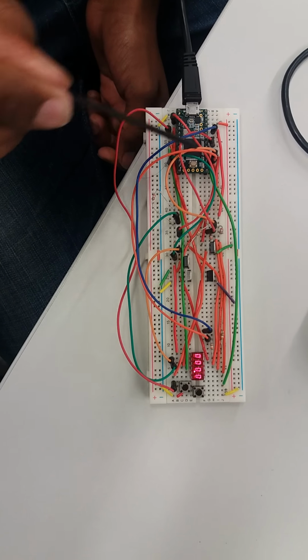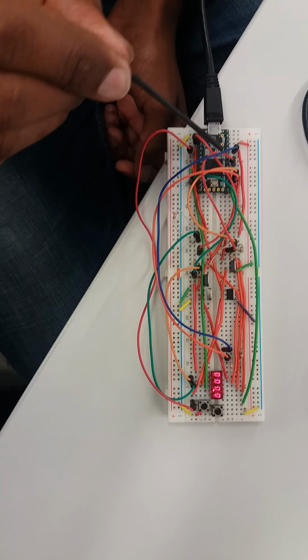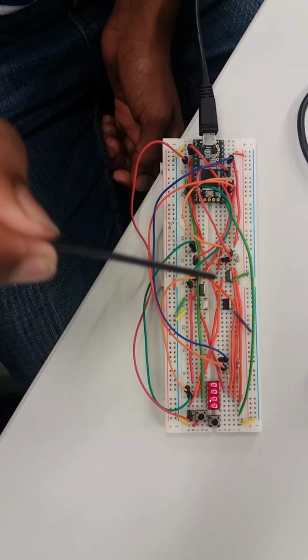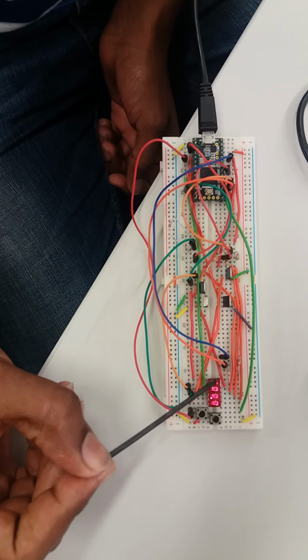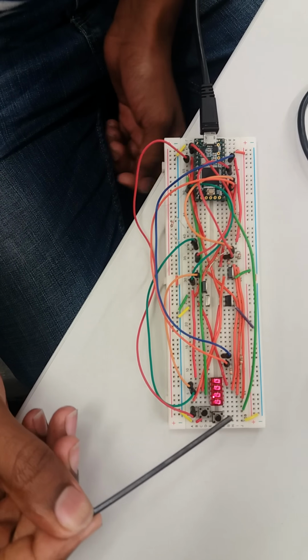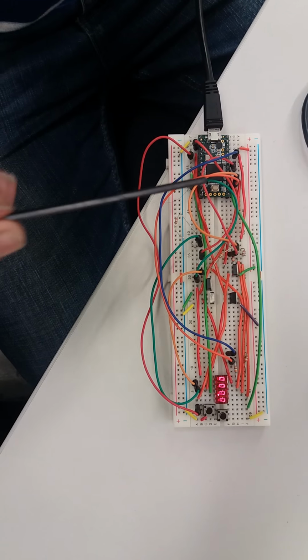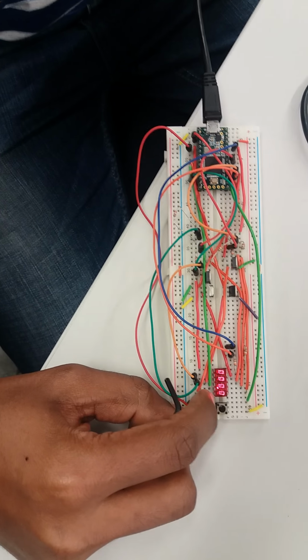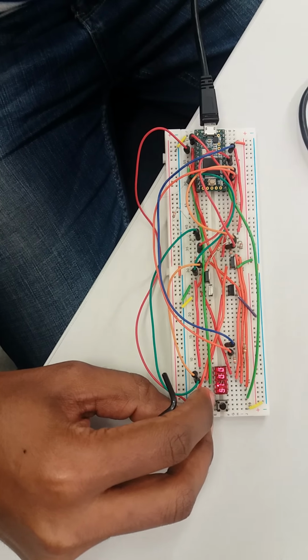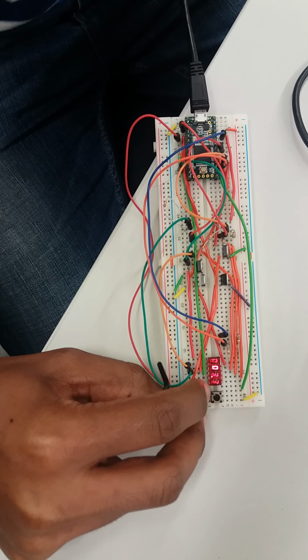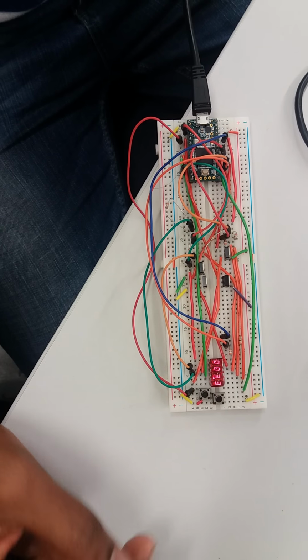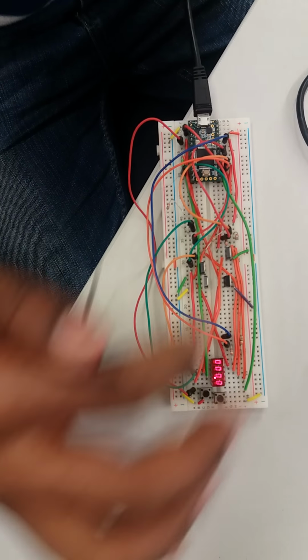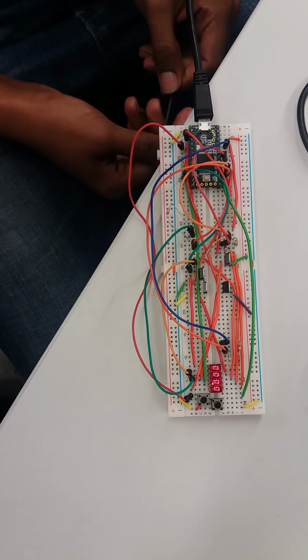So for this project we are using a TNC 3.2 microcontroller and a QDSP bubble display, a 4-digit bubble display. What this system basically does is we start the program with one push, and we stop it with the same button, and we can reset it with another button.